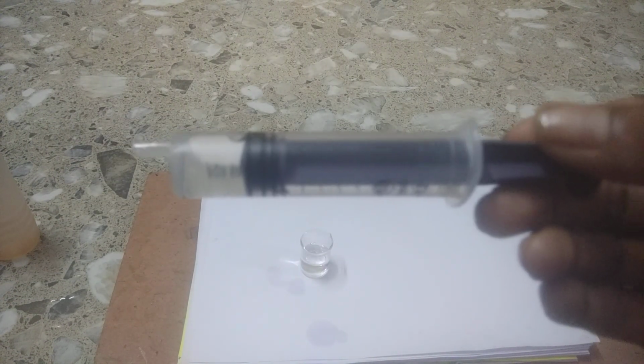You see, water inside the syringe boils due to reduced pressure inside the syringe, right? We already discussed why the water boils inside the syringe due to reduced pressure.